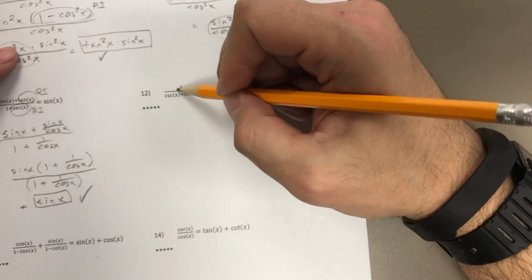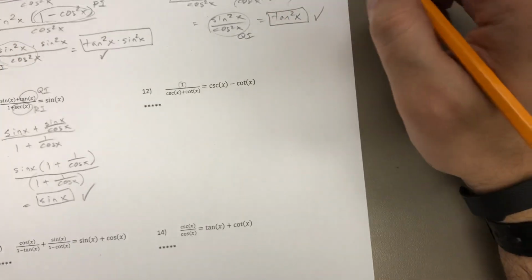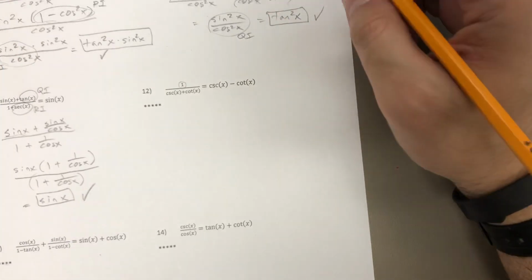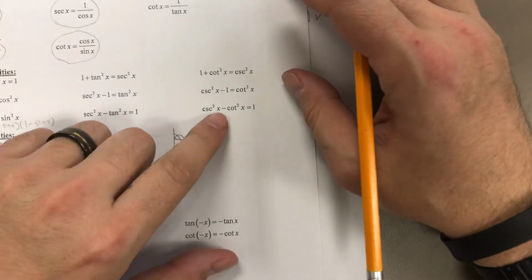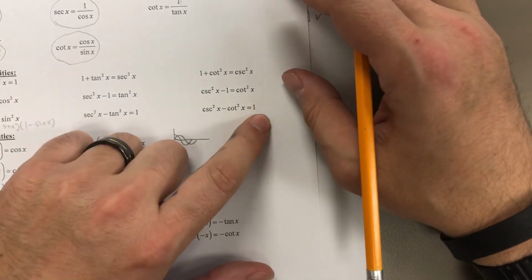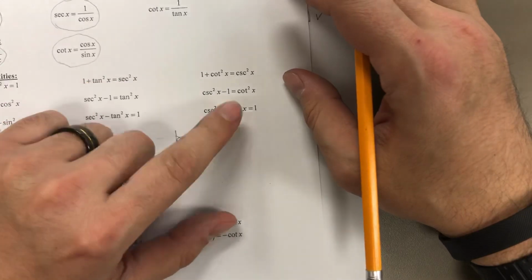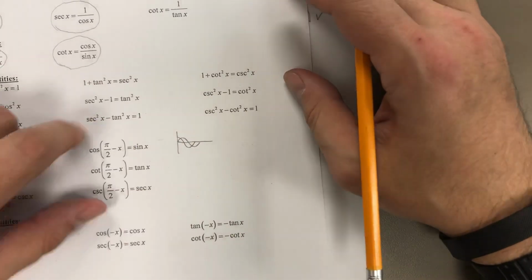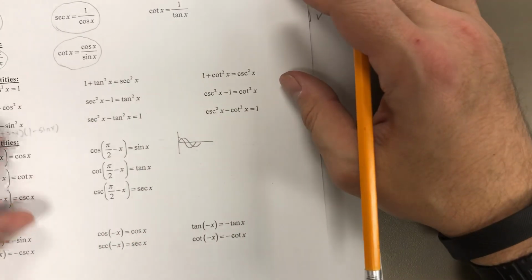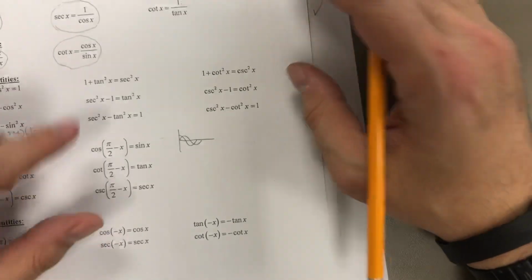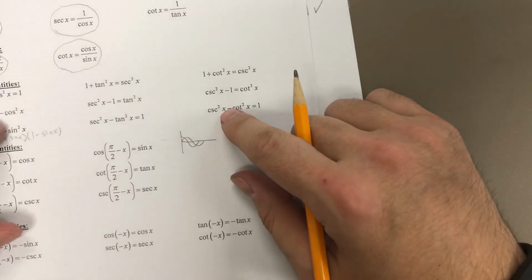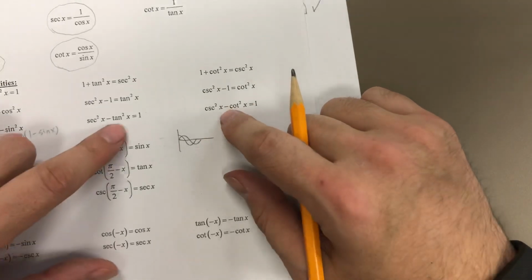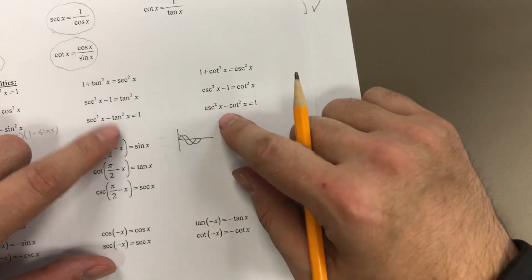It's the 1 right here. So that 1 is going to be used as an identity. Because, have you ever looked at these identities really closely? Some of them are equal to 1. So this 1, any 1, is equal to this expression. Same thing with this 1 is equal to this expression, and this 1 is equal to this expression. This is really neat in these two cases because, just like some of these other problems that have difference of squares, these are difference of squares problems, so they can get factored.